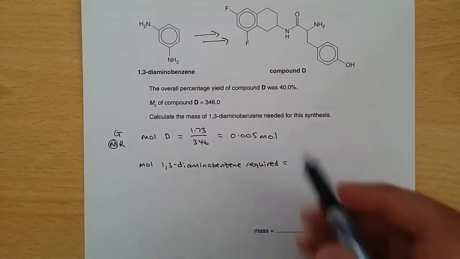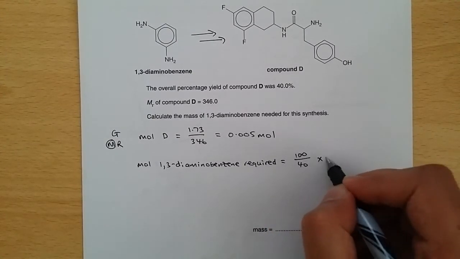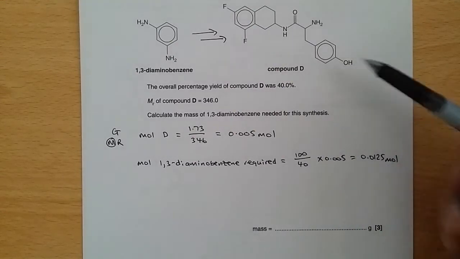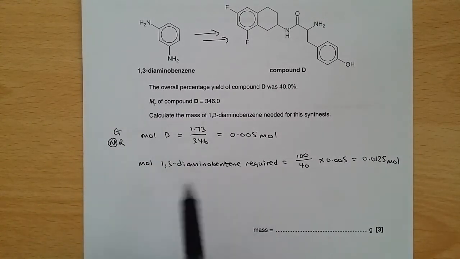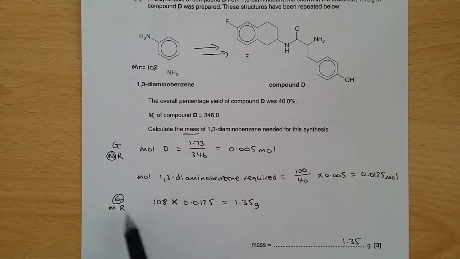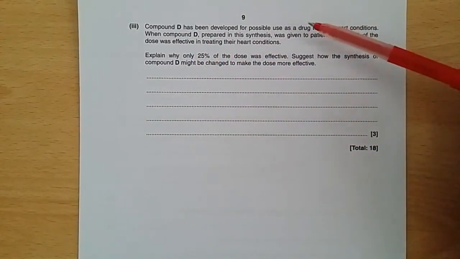So that's only 40% of the moles. I'm going to do 100 over 40 for the scale up, times 0.005. So 0.0125 moles is what I would expect to have got if I had 100% yield, and also that would have been the same number of moles of 1,3-diaminobenzene. Right, how many grams? Because I need to work out the mass of the starting material used. We want to work out the mass in grams. It's going to be moles, which is 0.0125, times the molar mass, which works out as 108, and you get 1.35 grams.